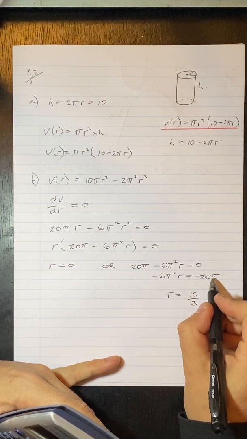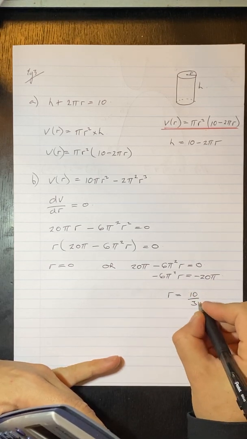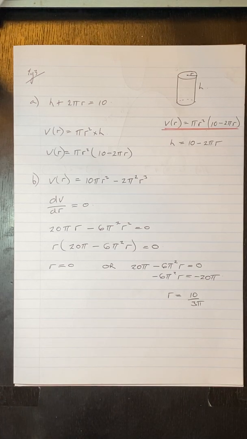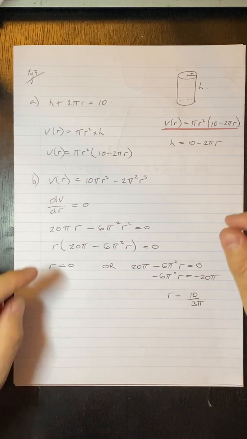And then that pi, we would have a pi at the bottom. Okay, so it's 10 over 3 pi. Now, let's interpret what these solutions are giving us.